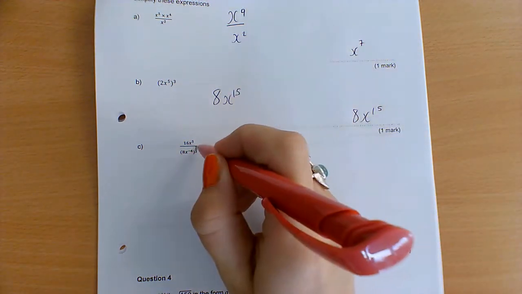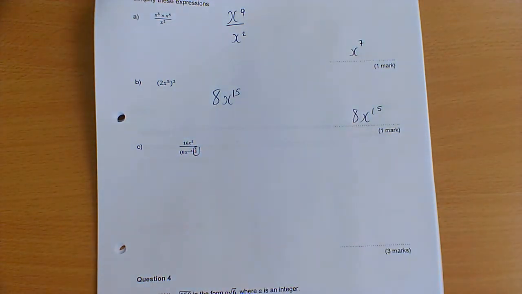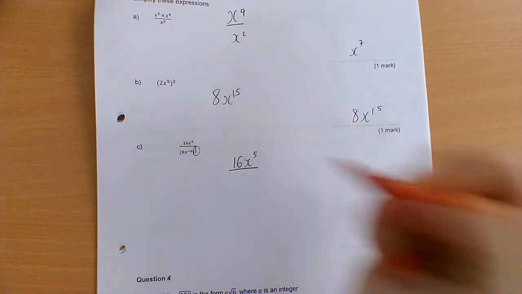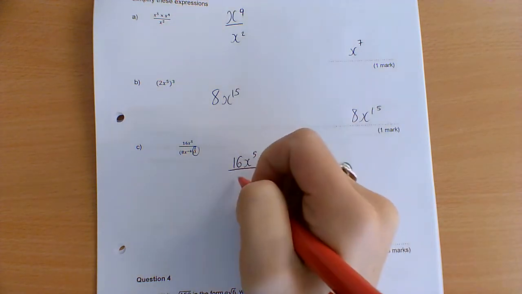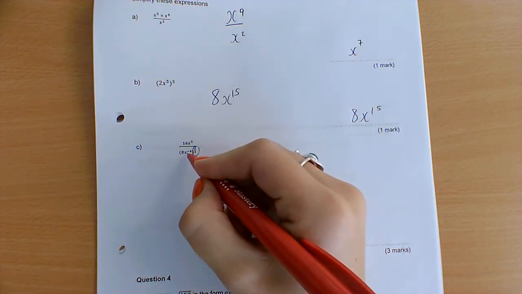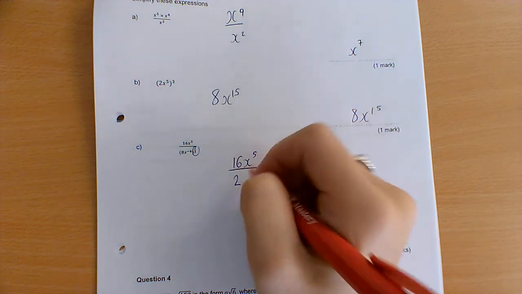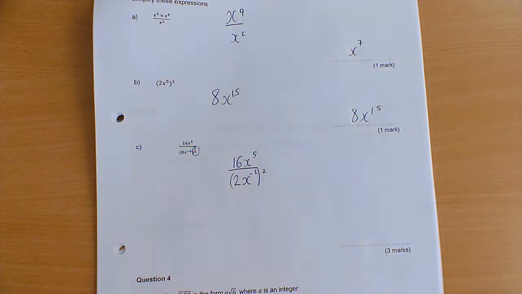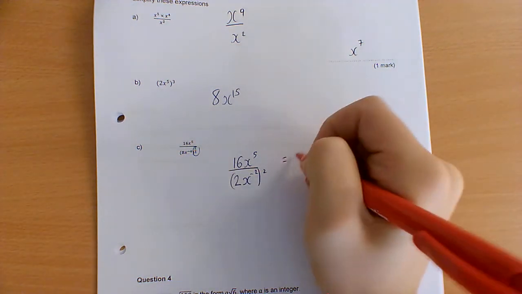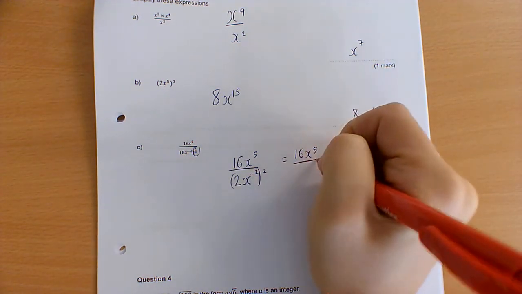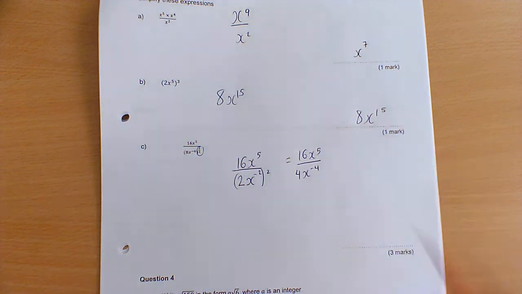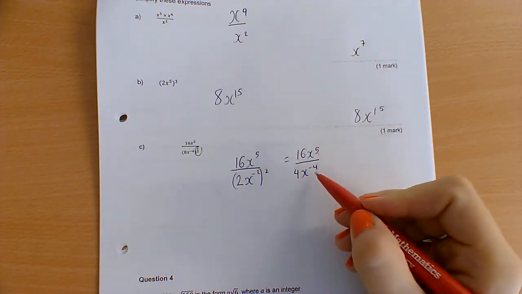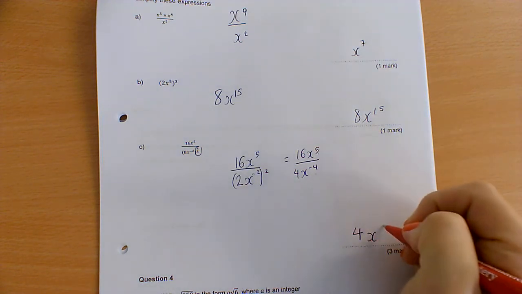Okay, this one's the most tricky. I'm going to apply the power of 2/3 first. The denominator tells me to cube root, so I'm going to leave my numerator as it is. I'm going to cube root 8, which is 2, and then I'm going to divide my 6 by 3, so it's x to the power of negative 2. I've still got to square that, so then I'm going to do 16x to the power of 5 divided by 4x to the power of minus 4. 16 divided by 4 is 4. X to the power of 5 divided by x to the power of negative 4 gives me x to the power of 9.